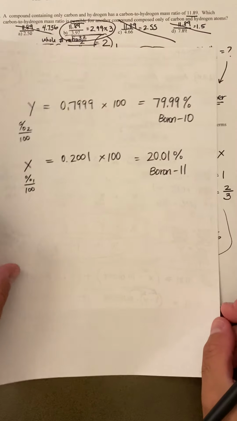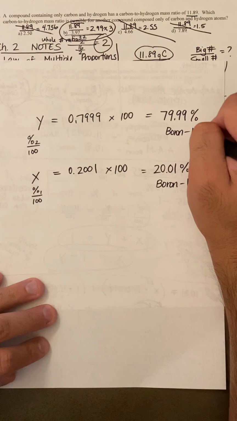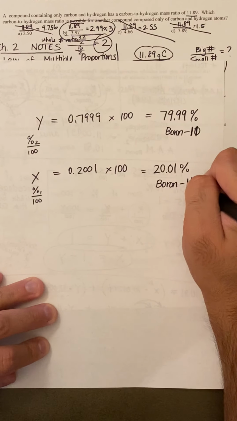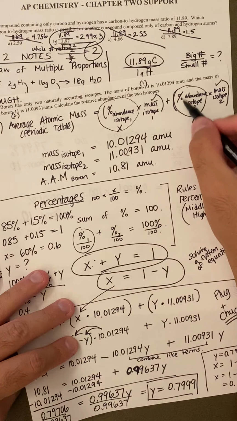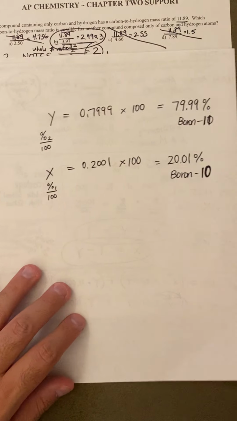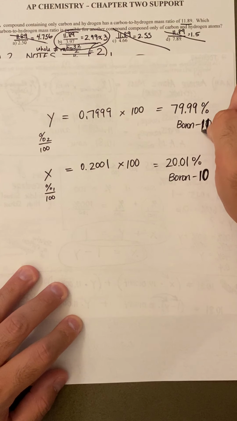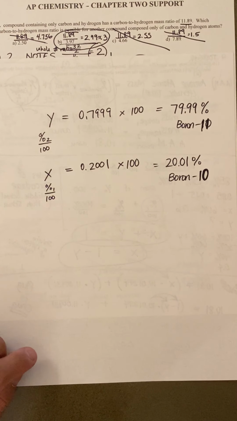And so the final answers are percentage of boron, oh, I'm sorry, I have this backwards. Because I said that y was going to be isotope number 2, and isotope number 2 is 11, so my bad. So boron 11 is 79.99 percent, boron 10 is 20.01 percent.